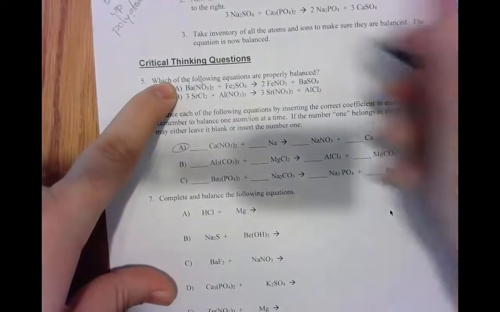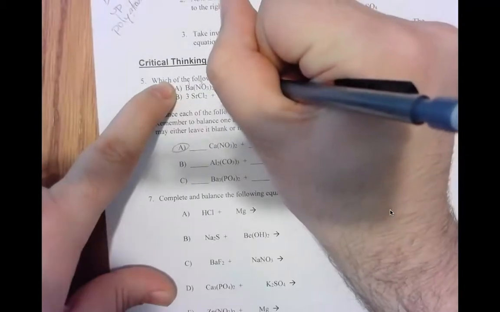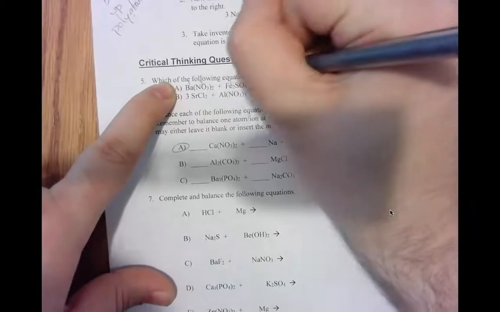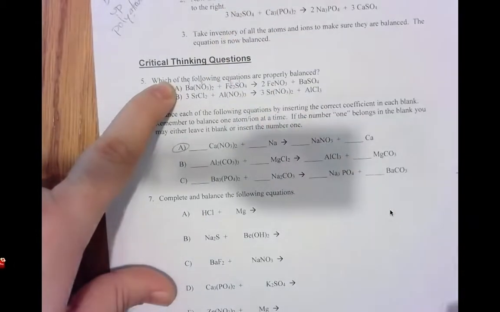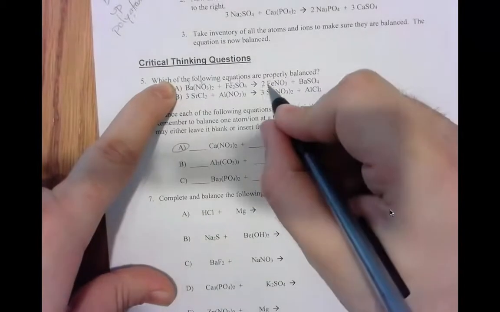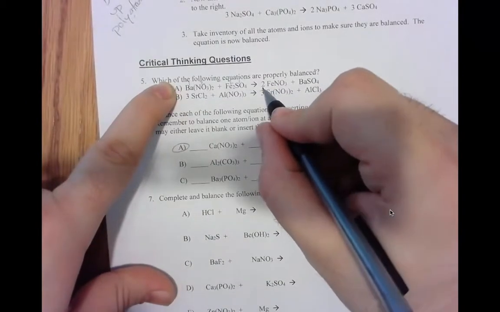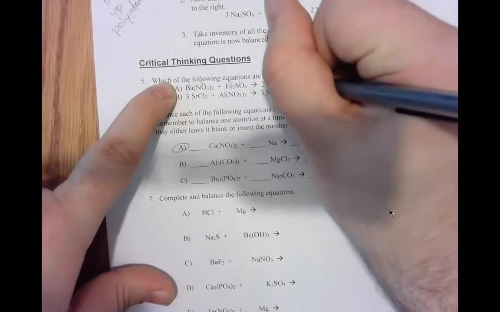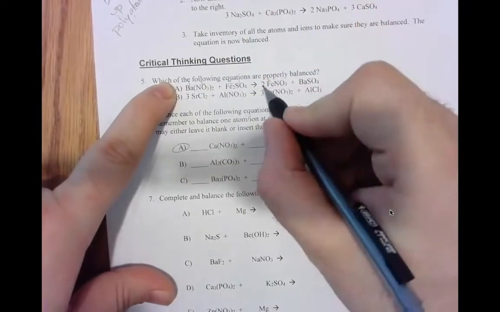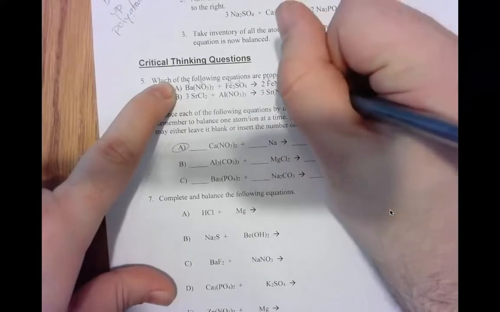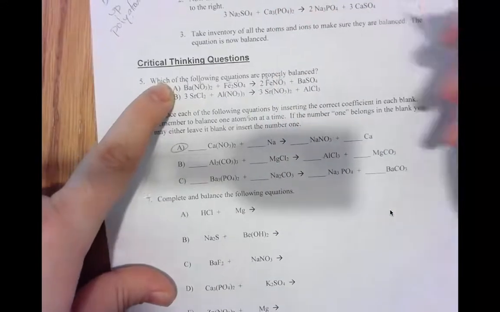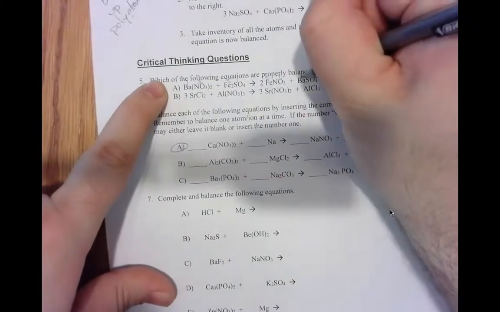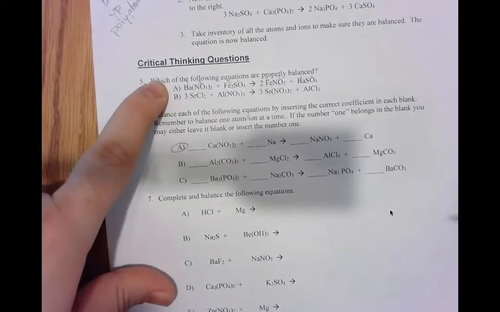We do the same thing for the next one. There's 2 irons, 2 Fe's. There's 1 sulfate, SO4. Now we move to the product side. Don't forget to distribute when there's a coefficient. So right now there's 2 irons. Then we also see there's 2 nitrates. Now we do the same thing for barium and sulfate. There's 1 barium and 1 sulfate.